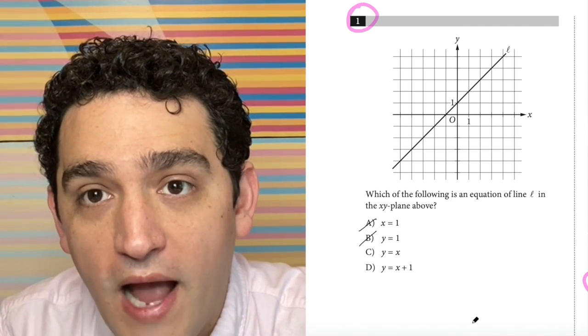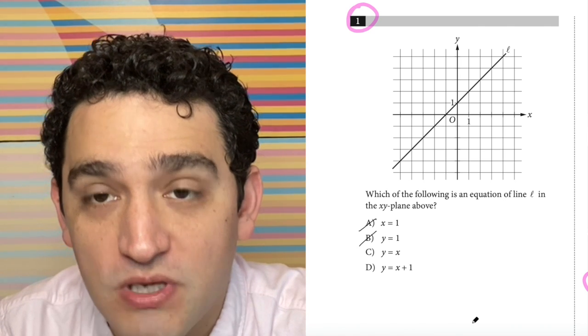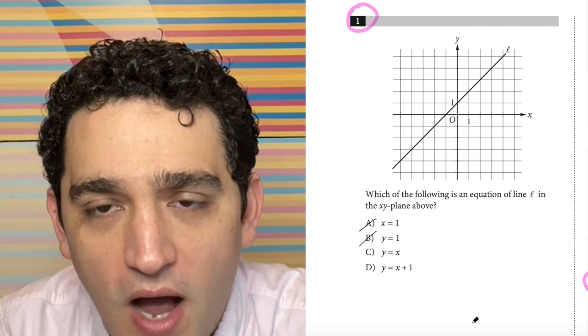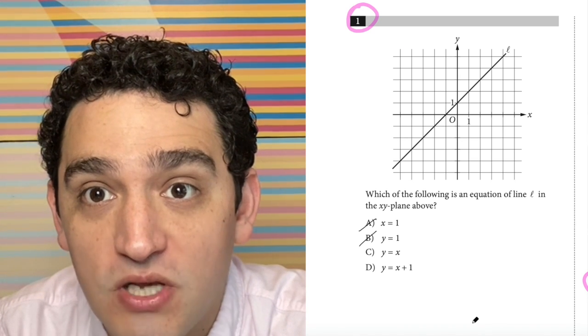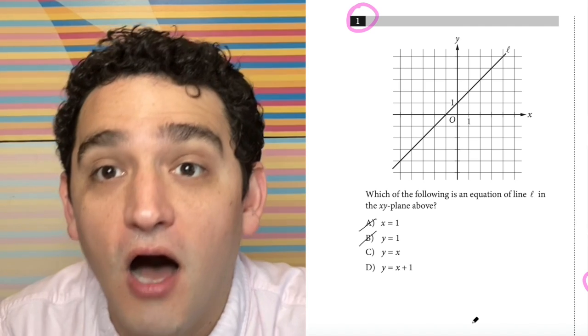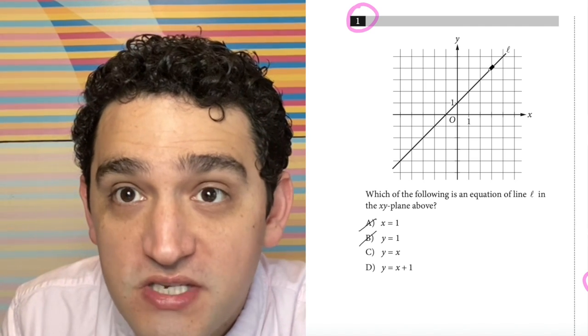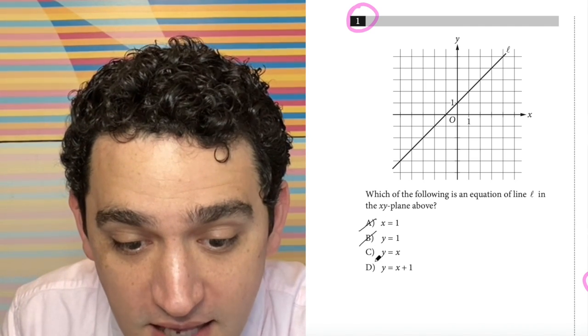And it looks like we have y equals x and y equals x plus 1. The difference is y equals x has a y-intercept of 0. Y equals x plus 1 has a y-intercept of 1, which is what you see here. Excellent. The answer is D.